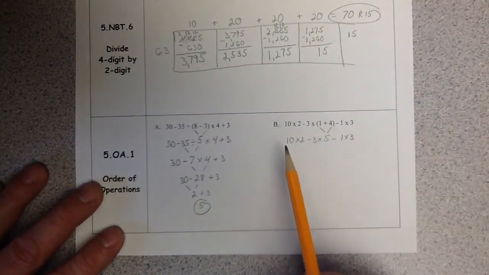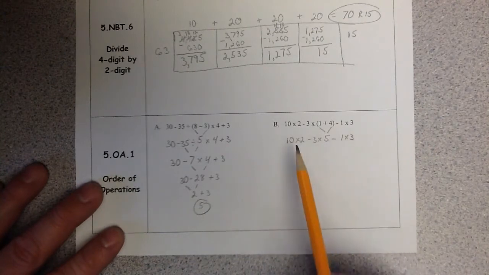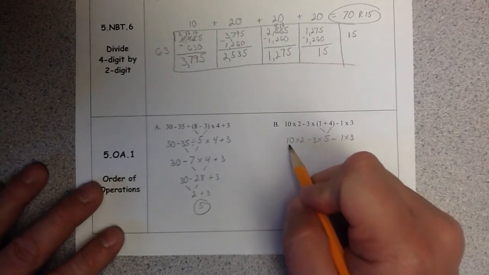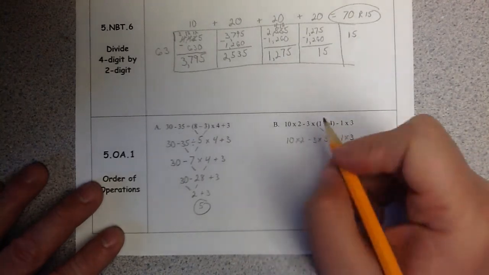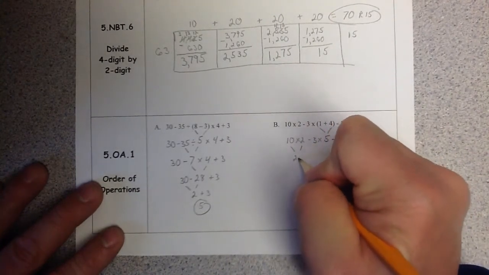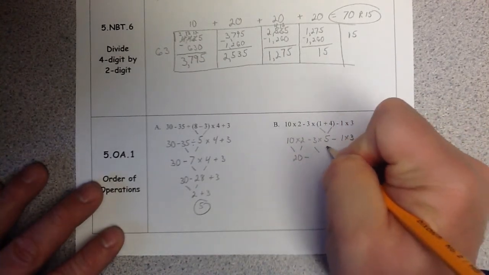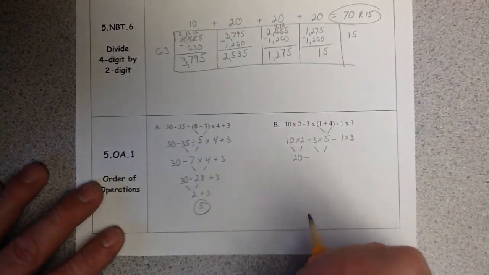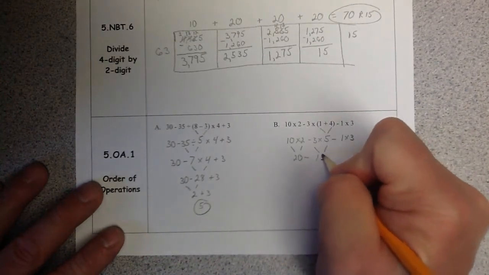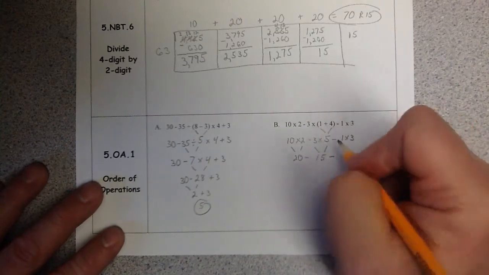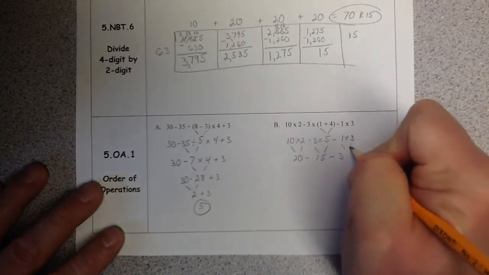So now I look for any multiplication or division in order from left to right. So you see I have all of this multiplication here. The first one in order from left to right is 10 multiplied by 2. So that's 20. Minus, now I can do this, 3 multiplied by 5 is 15. Minus 1 multiplied by 3 is 3.